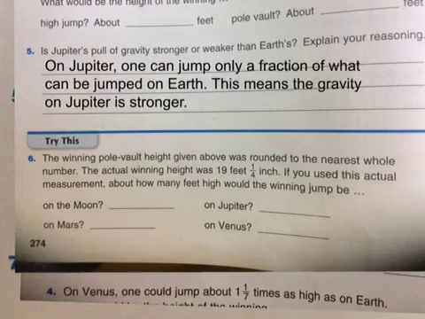In the book on question 2, same page 274, it says, on Jupiter one can jump about 3/8 as high as the Earth. 3/8 is a fraction, which means less than 1. If you can only jump a fraction of what you can jump somewhere else, it means you can only jump part of that. So is Jupiter's pull of gravity stronger or weaker than Earth? Well, on Jupiter, one can jump only a fraction of what can be jumped on Earth. This means the gravity on Jupiter is stronger.